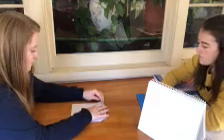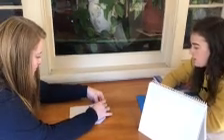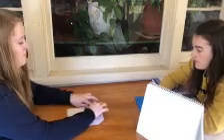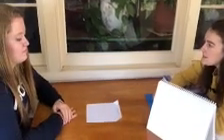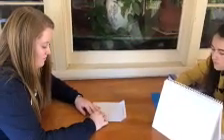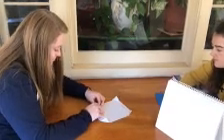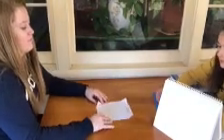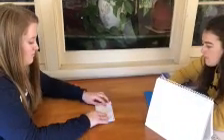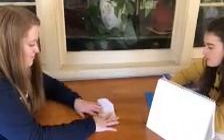Now you try it. Fold the corner of the paper on the line. Now fold the other corners the same way. Now fold it on this line. Thank you.